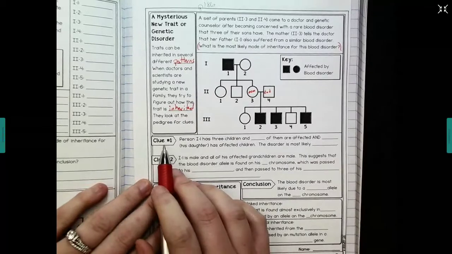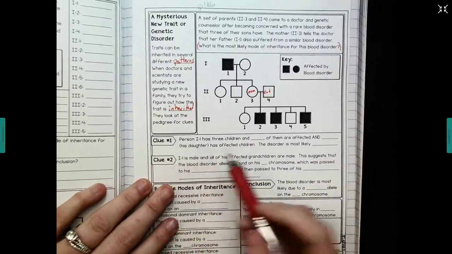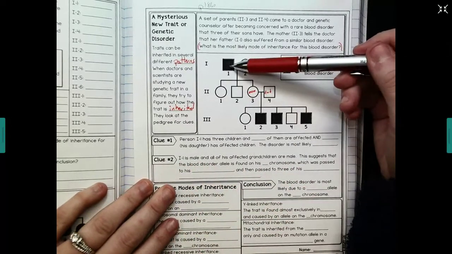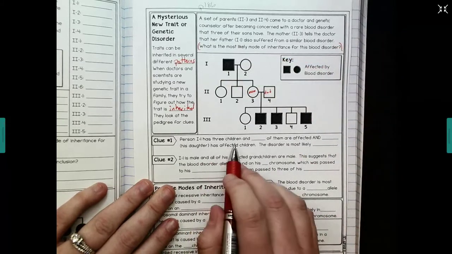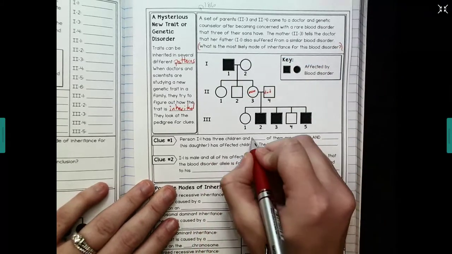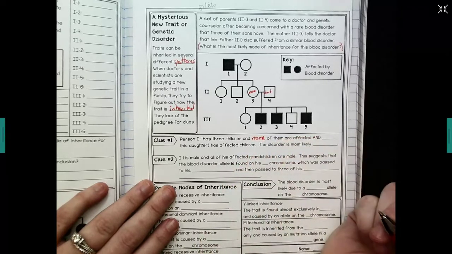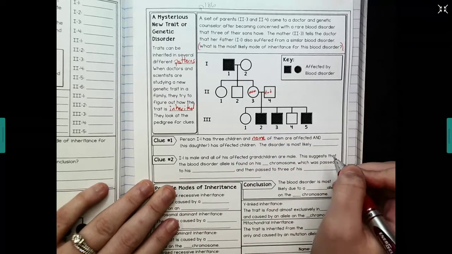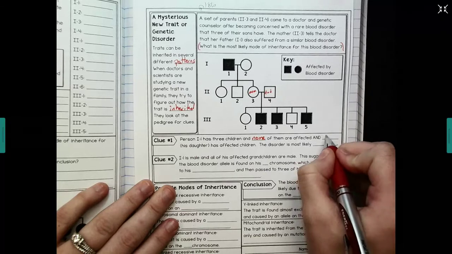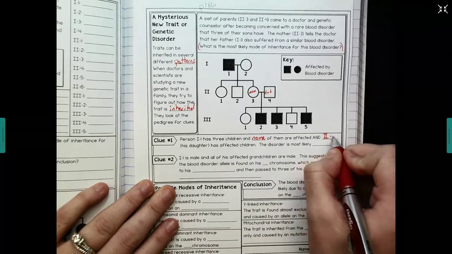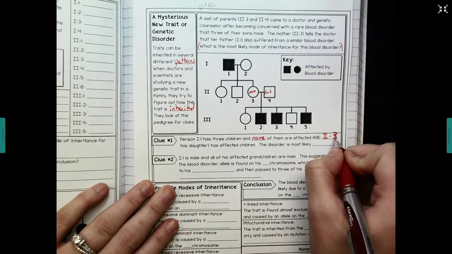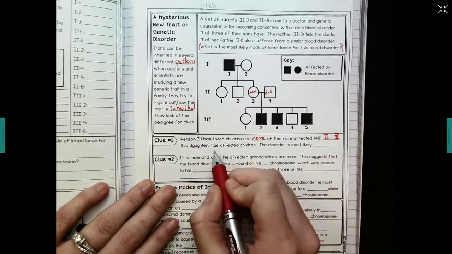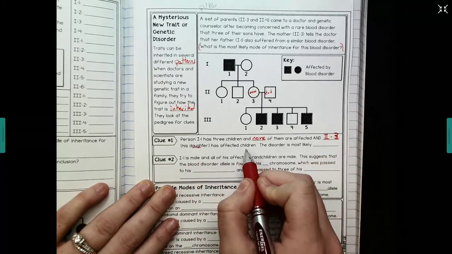So we've got a couple clues. First clue, grandpa up here, generation 1, person 1, grandpa has 3 children and none of them are affected. And generation 2, person 3, I apologize, his daughter has affected children.